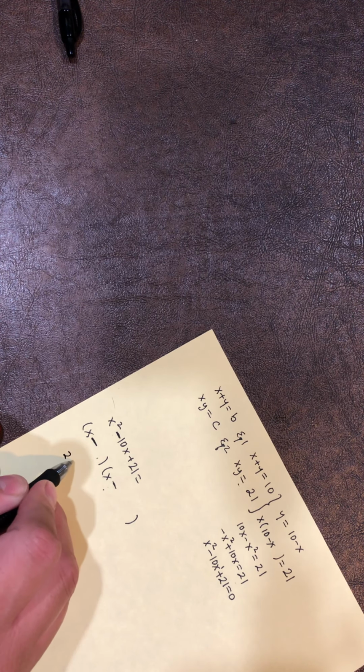I want to point out something: see how right here this equation is equal to 0. That means that this equation is equal to 0. And we call the numbers 3 and 7 the roots of the equation, of the expression. And anyways, let's move over.